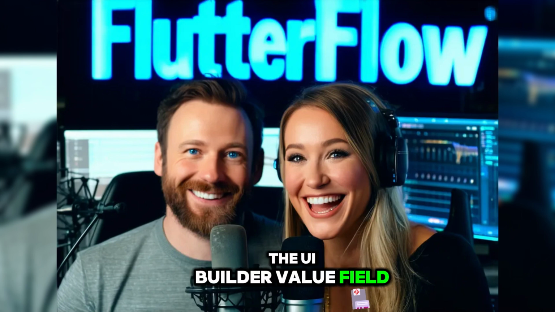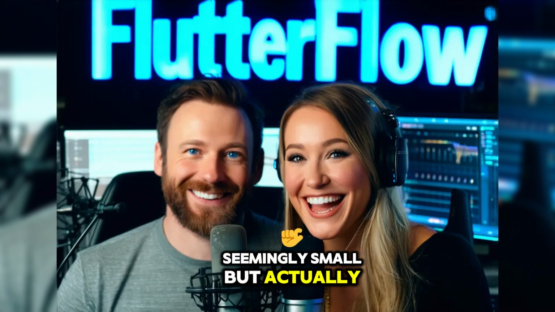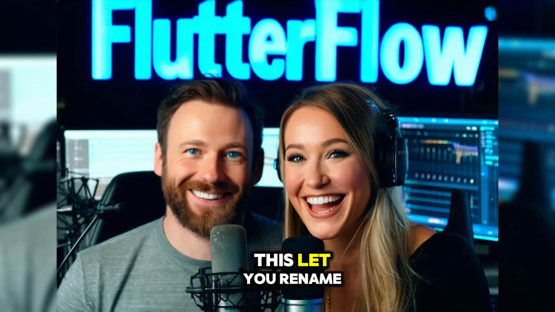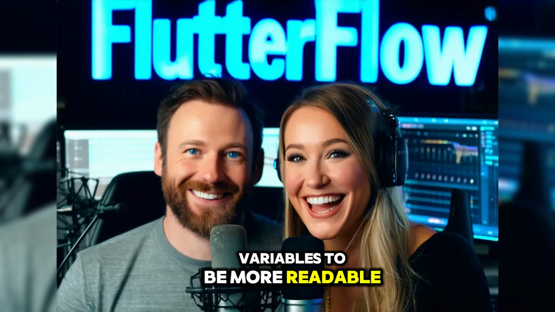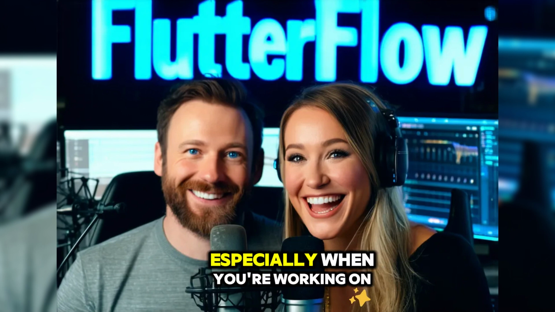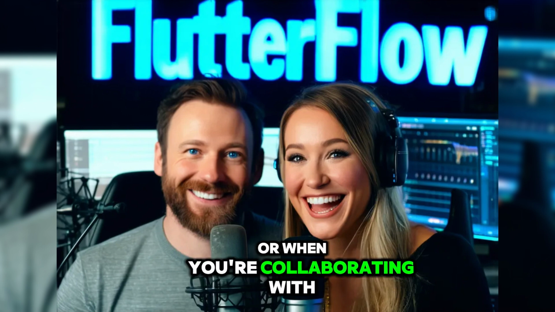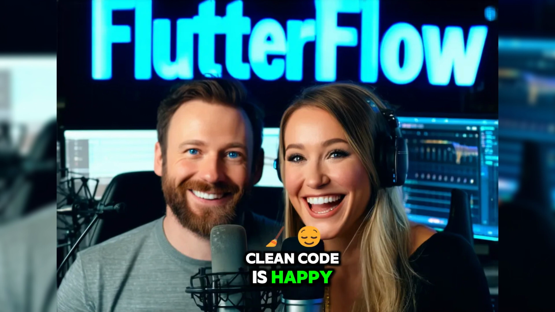You know it. And then there was the UI builder value field. Seemingly small, but actually super impactful. Oh yeah, this let you rename variables to be more readable. It's all about code clarity, especially when you're working on bigger projects. Or when you're collaborating with a team. Clean code is happy code.